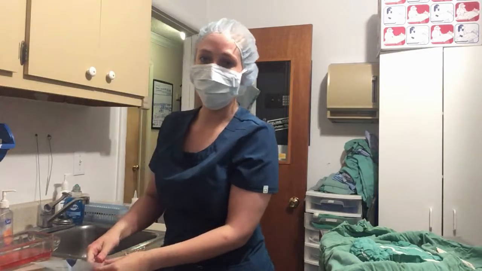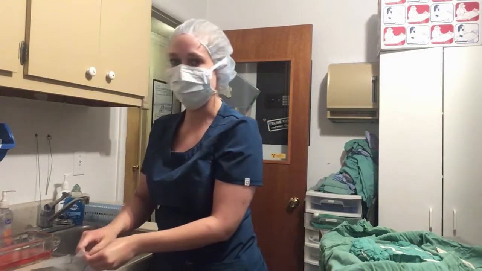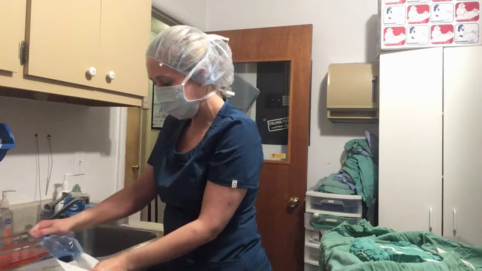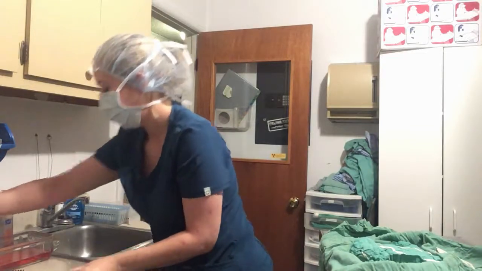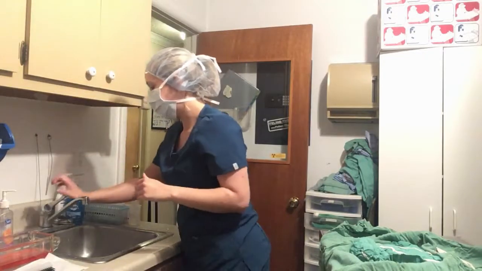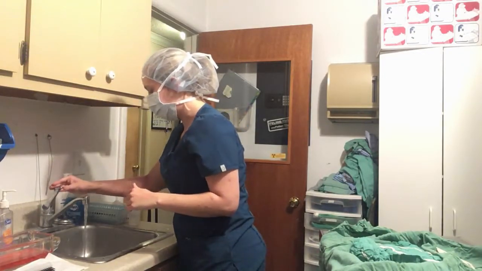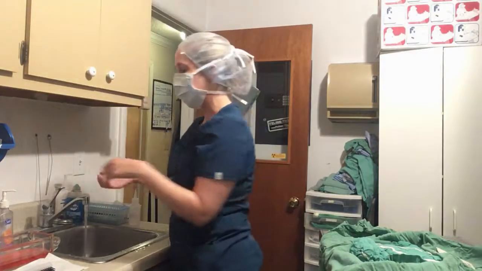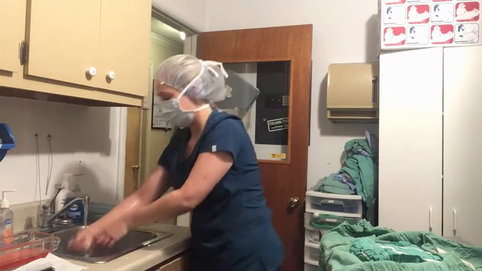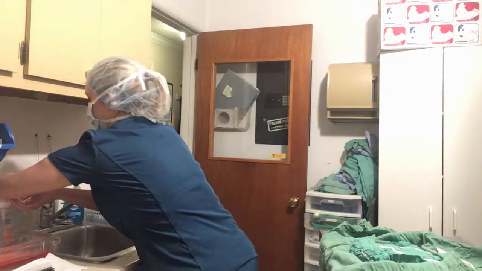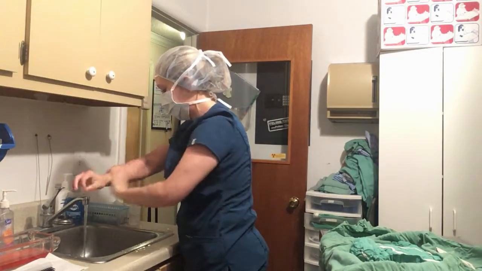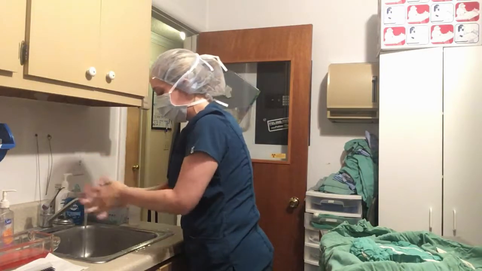So the first thing I'm going to do when starting my scrub is to go ahead and get my scrub brush opened, which I do have sterile and ready to go. Alright, so the first thing I'm going to do is get my water on and then start with a general hand wash with an antibacterial soap.